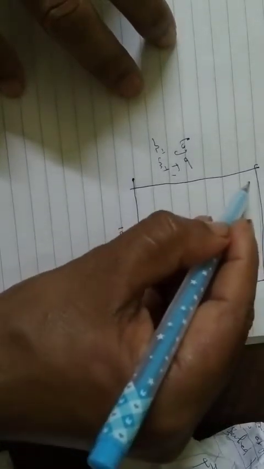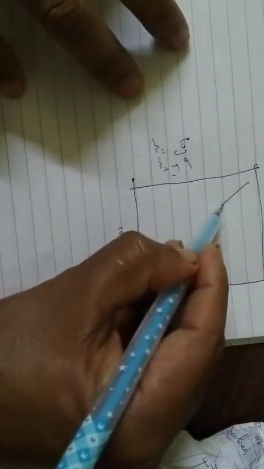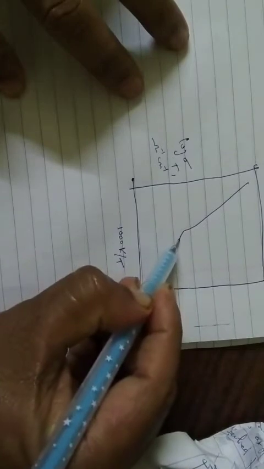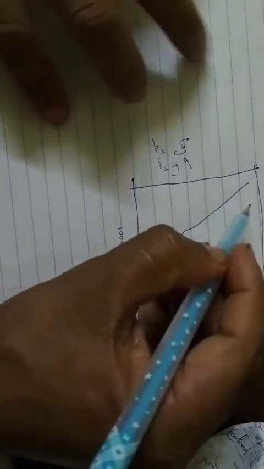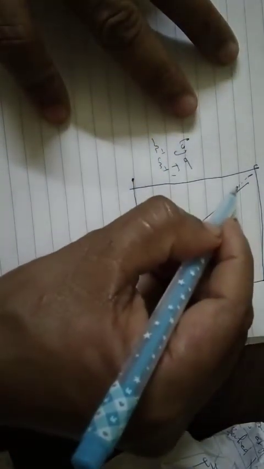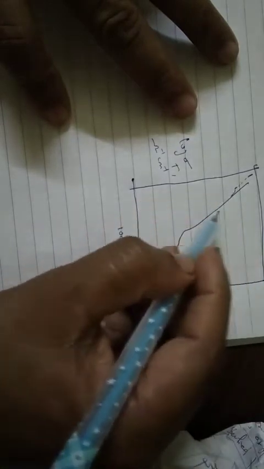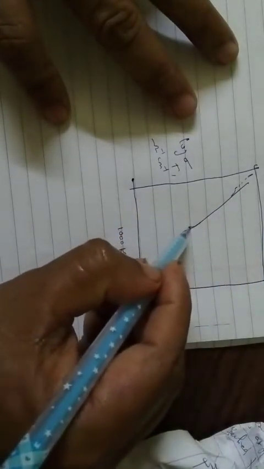You can draw it small like this, and your dotted line you can take here, extrapolated.